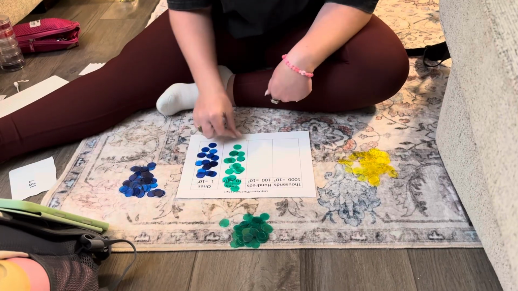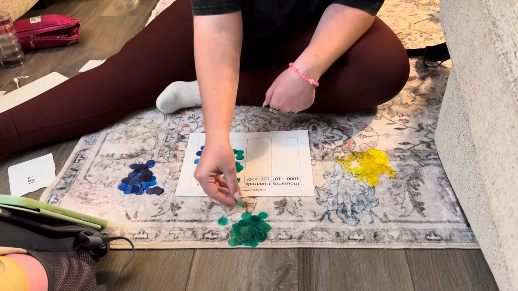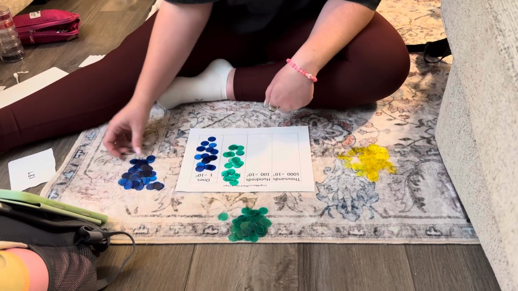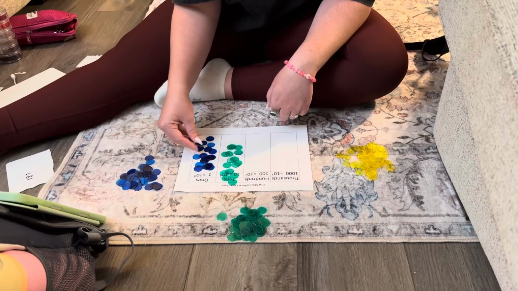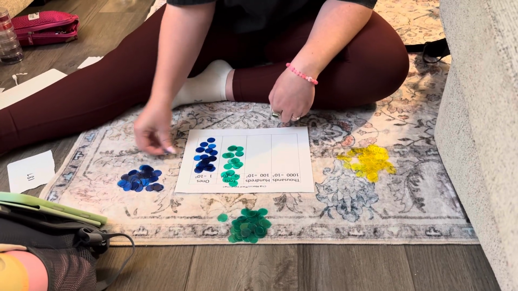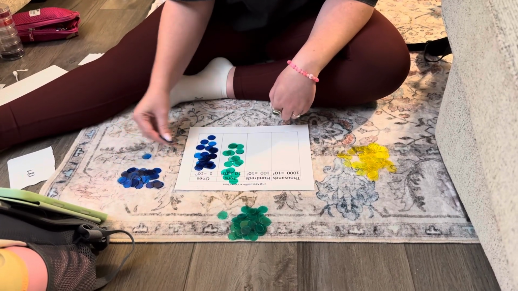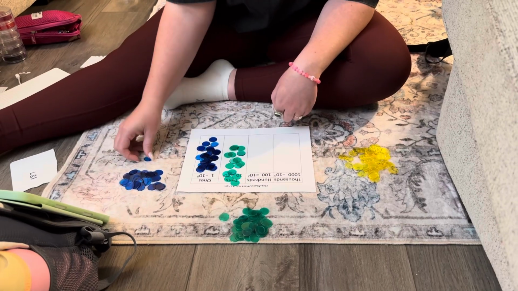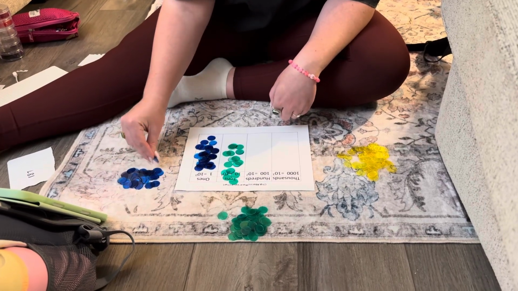Let's do that again. Let's see how many more we can add in our ones place. So we'll take one away and we'll add 10 more over here. So 1, 2, 3, 4, 5, 6, 7, 8, 9, 10.